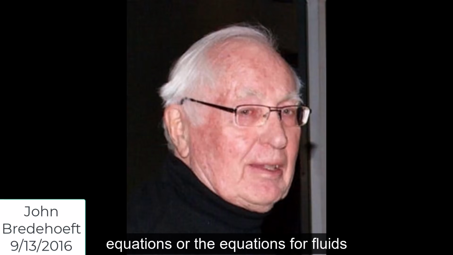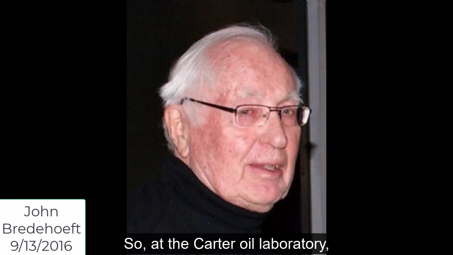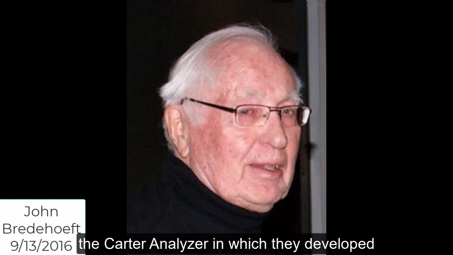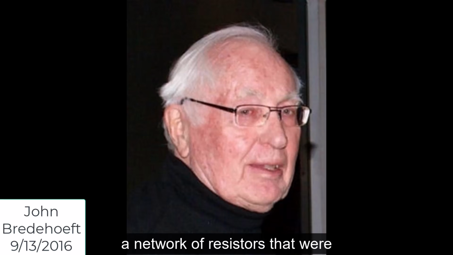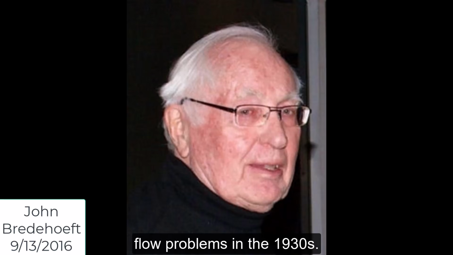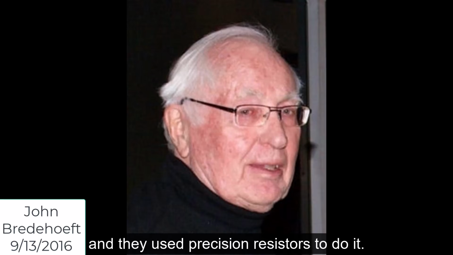the groundwater flow equations or the flow equations for fluids, including oil and gas. So at the Carter Oil Laboratory, there was developed what was called the Carter Analyzer, in which they developed a network of resistors that were precision resistors that were set up to simulate the reservoir properties of a flow problem, and they solved those flow problems in the 1930s, and that was called the Carter Analyzer. They used precision resistors to do it.